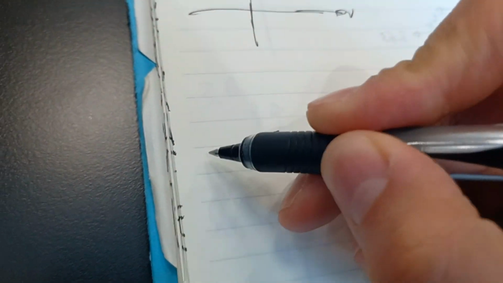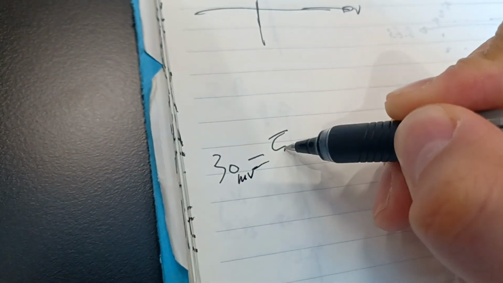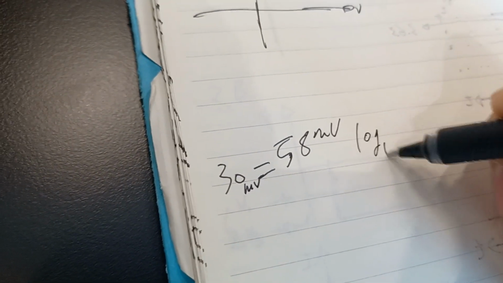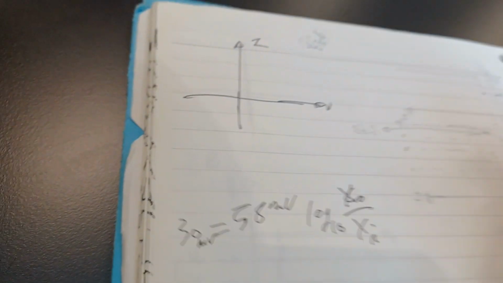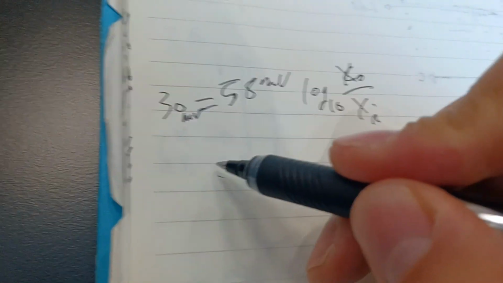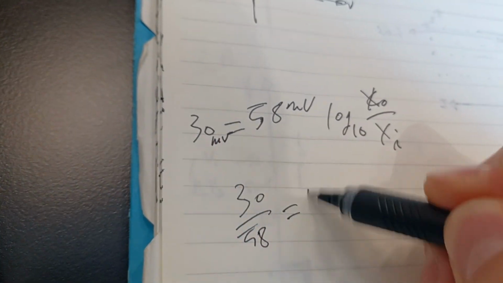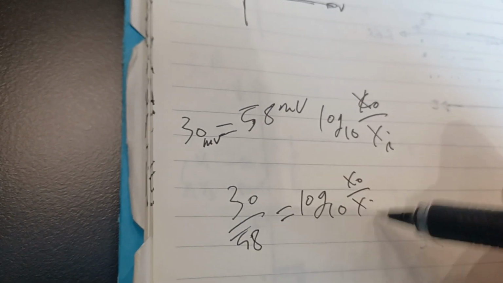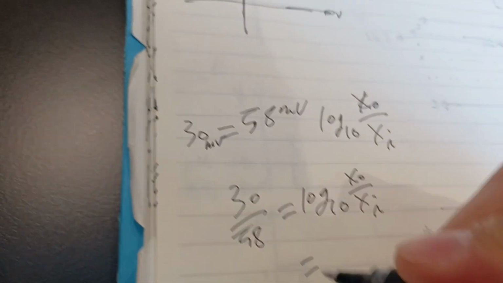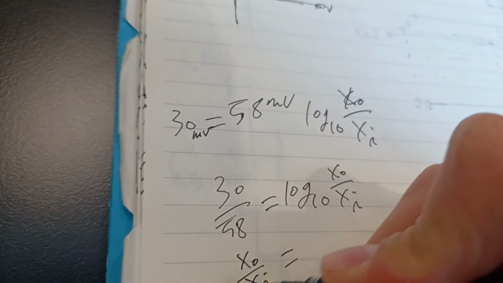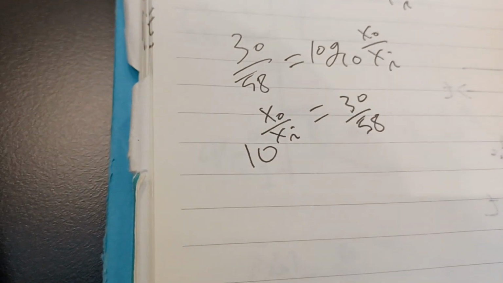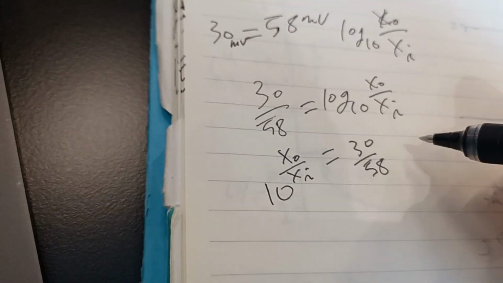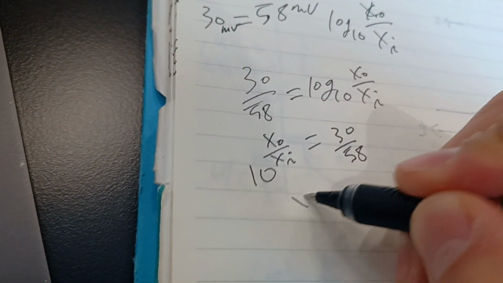If you do the calculation, 30 millivolts equals 58 millivolts log 10 of outside over inside. You can move it around so that 30 over 58 is equal to log 10 of Xo over Xi. That means that 10 to the power of 30 over 58 is equal to Xo over Xi. If you do the math, you can get the ratio.